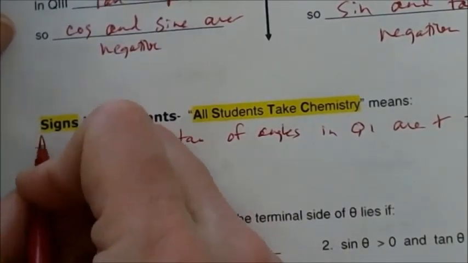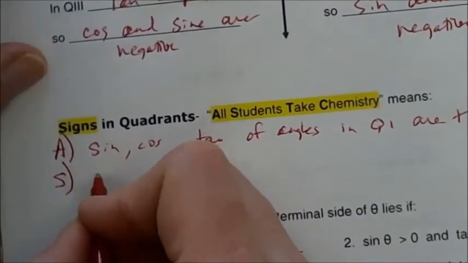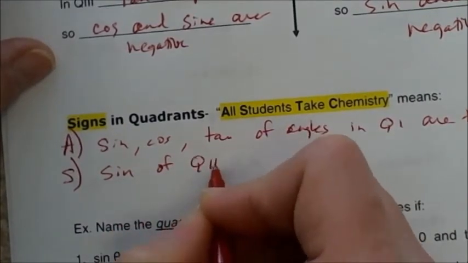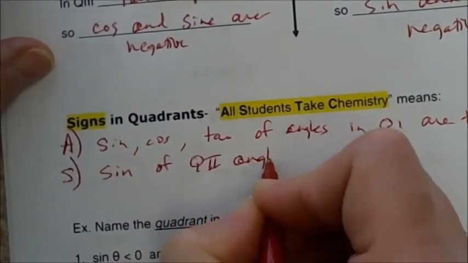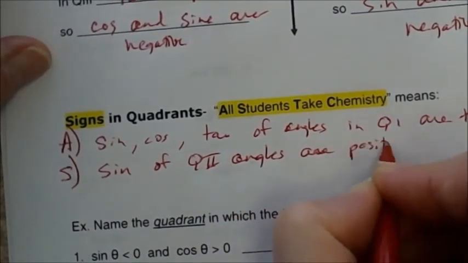That's what A means. Students means sine of quadrant 2 angles are positive.